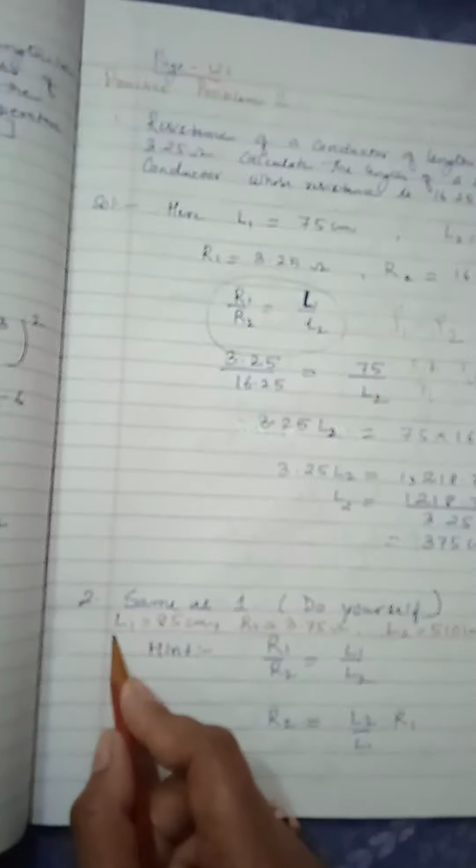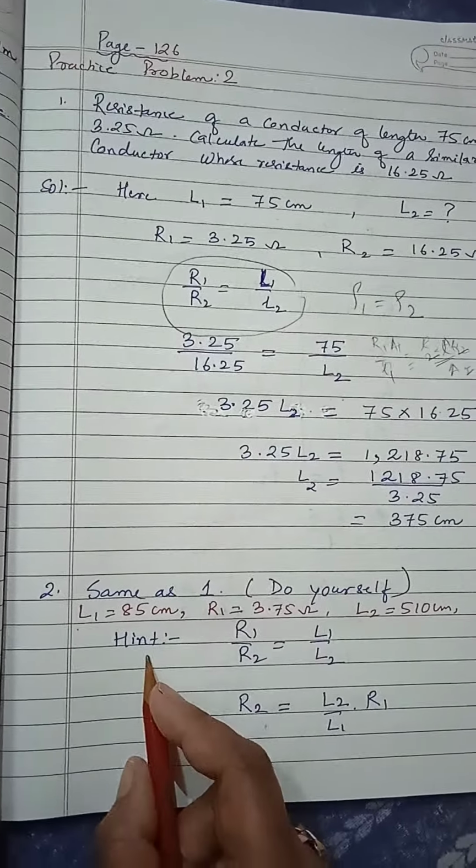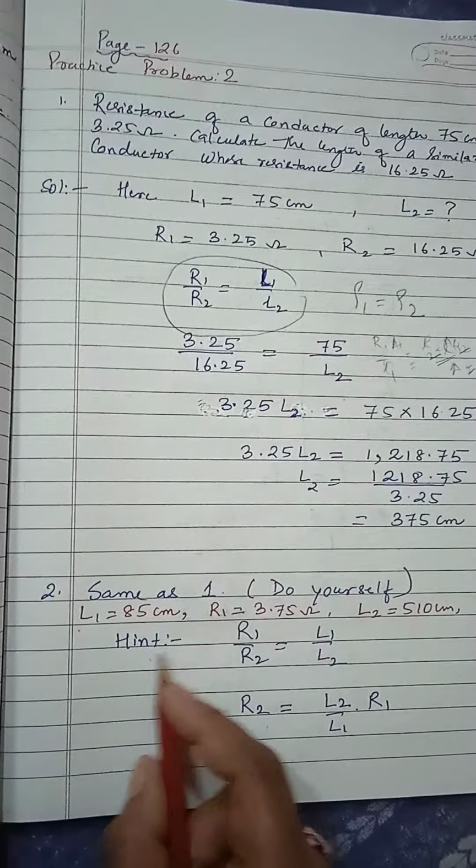Now question number 2 of practice problem number 2, that is same as this number 1. Here L1 is given 85 centimeter, R1 is given 3.75 ohm, L2 is equal to 510 centimeter and R2 you have to find. So again use the same formula, R1 by R2 equal to L1 by L2 and find out the R2.